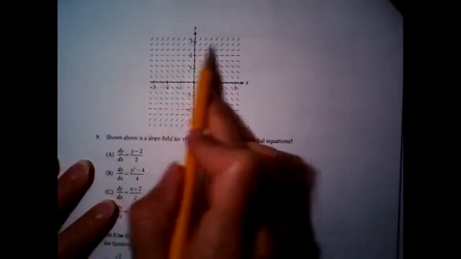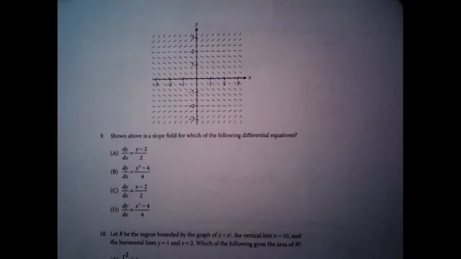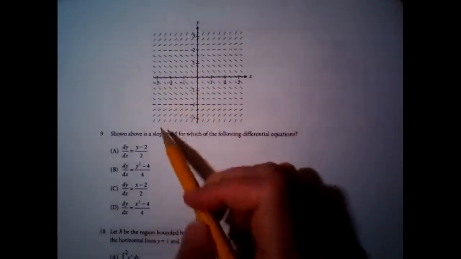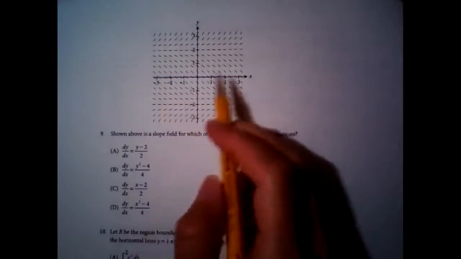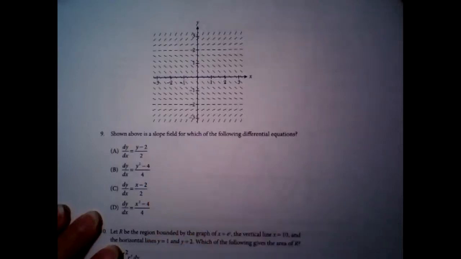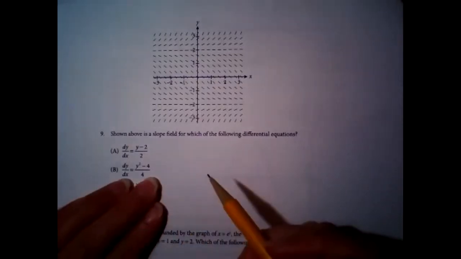All right, number 9. We're matching up which one of these goes with that slope field. What you want to notice is all of the rows are the same. That means there should only be a y in the differential equation. Remember, if all the columns are the same, it's only x. If all the rows are the same, it's only y. So you can narrow it down to A or B just based on that. So we've narrowed it down to these two.